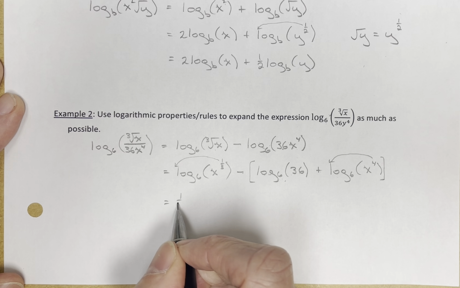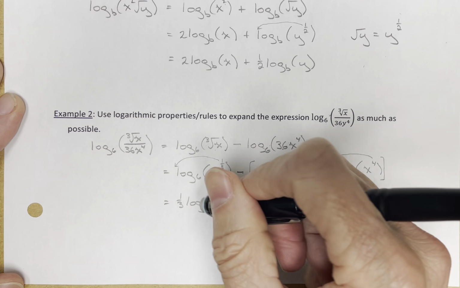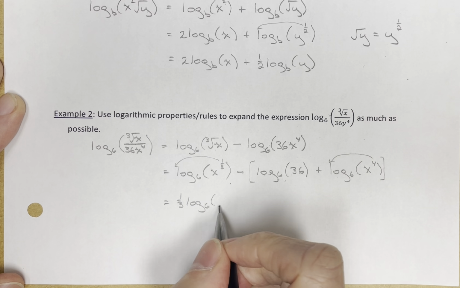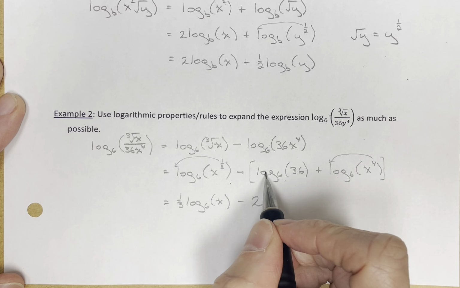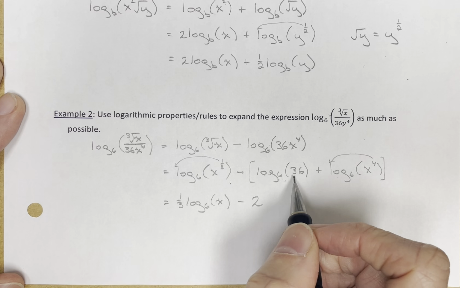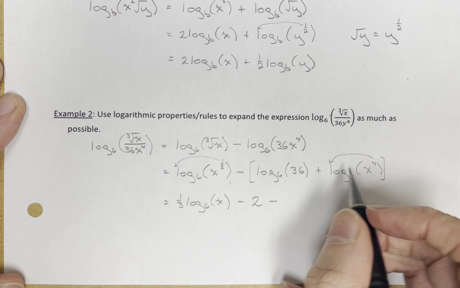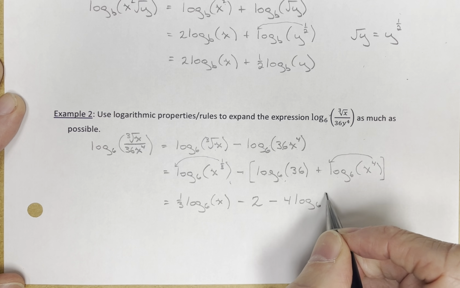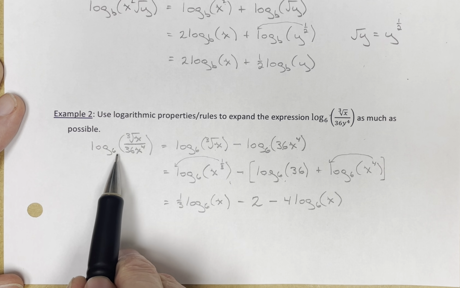So this is 1/3 of the log base 6 of x minus, well, this is a minus 2, the log base 6 of 36. Put it in a calculator, that's 2. And then I'm going to distribute this minus 4 times the log base 6 of x. And now this single log has been totally expanded.